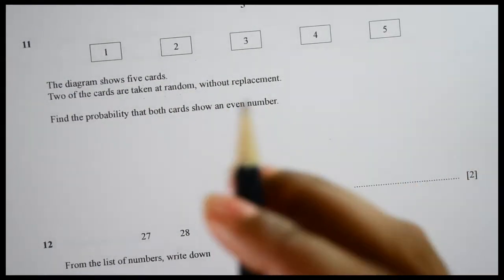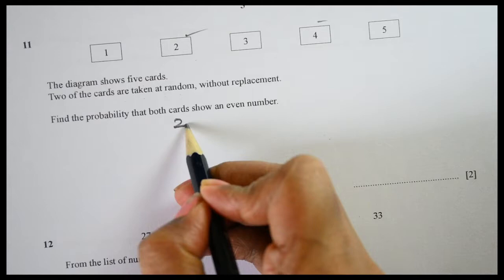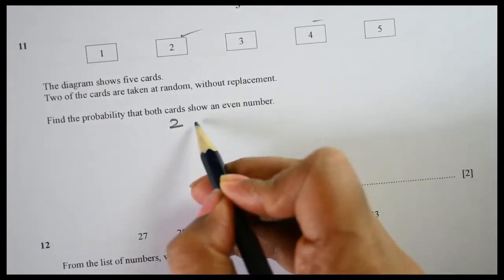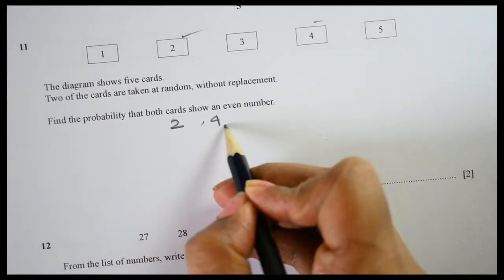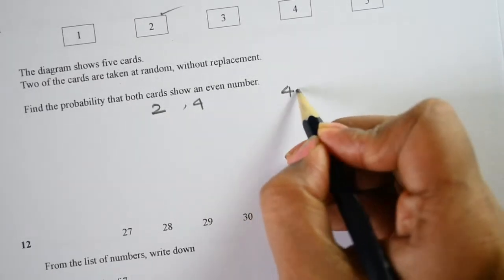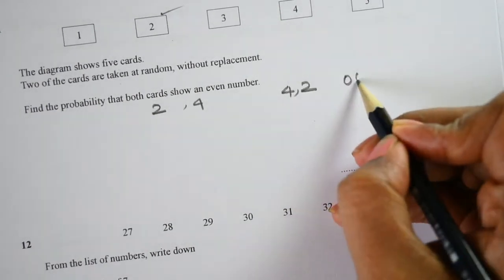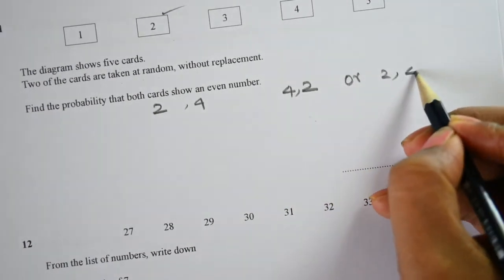So both cards means 2 even numbers are there, right? So 2 is an even number. At the same time, 4 is an even number. So these are the 2 cards. So first, if I take 4, second chance 2 will come. If I take 2, the second way 4 will come.